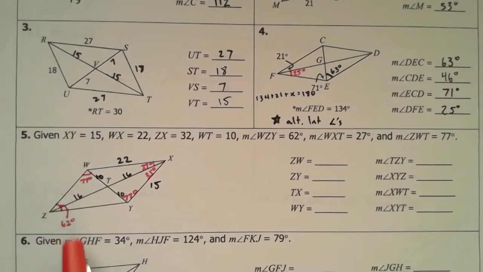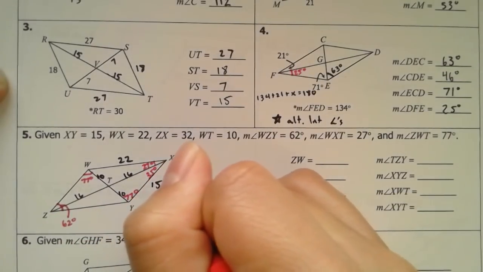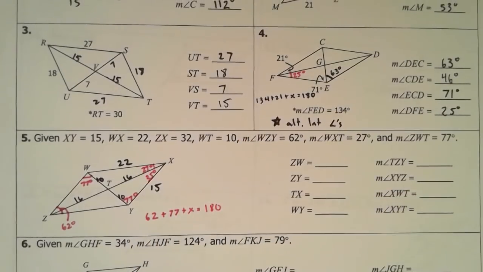So 62 plus this unknown here plus 77 have to equal 180. So I can do 62 plus 77 plus x equals 180. And when you do this in your calculator and solve for x, you get 41.